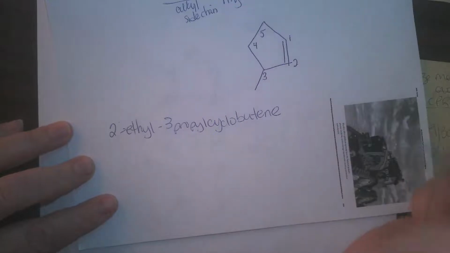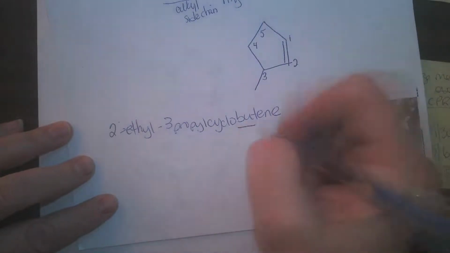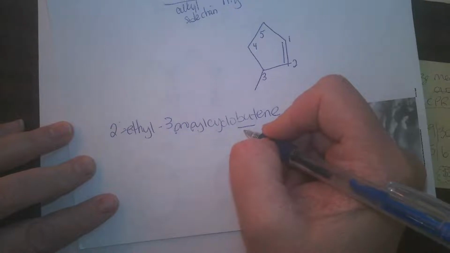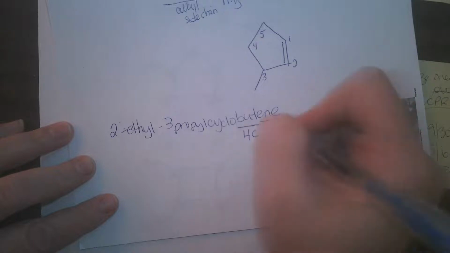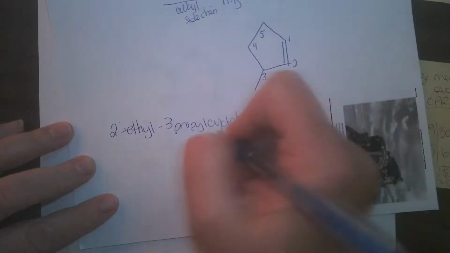Okay, last one. We've got 2-ethyl, 3-propylcyclobutene. Okay, working backwards, but is 4, ene is a double bond, cyclo is a ring, and then here are 2 side chains, 2 alkyl groups.